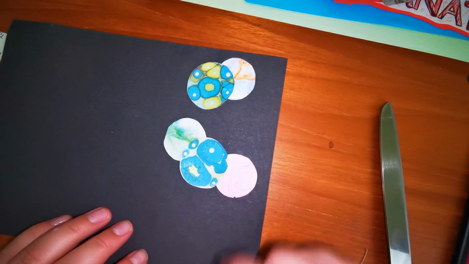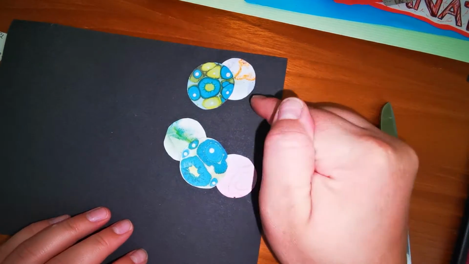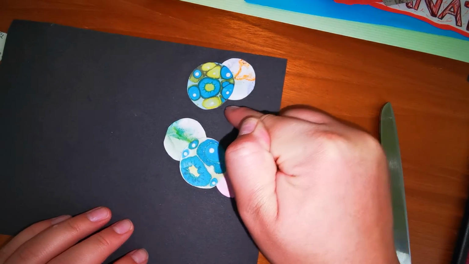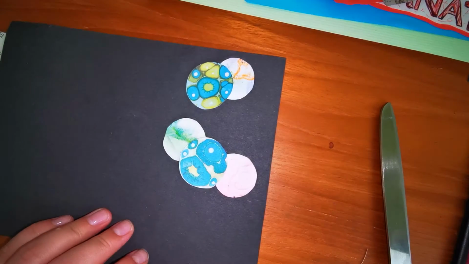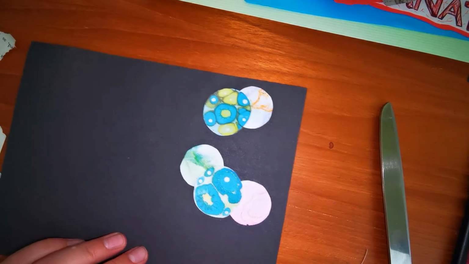So I might present them like this, and then even use a white colour pencil just to write Clary Reese, just to label that it's her artwork. So that's another thing that you can do.